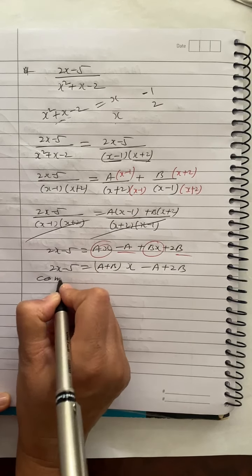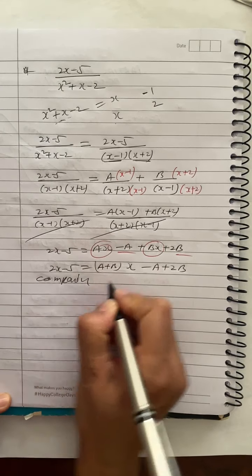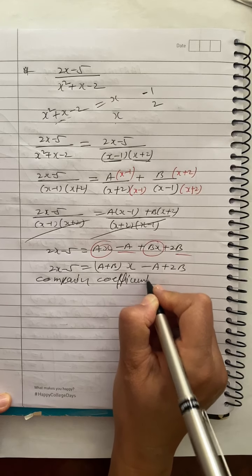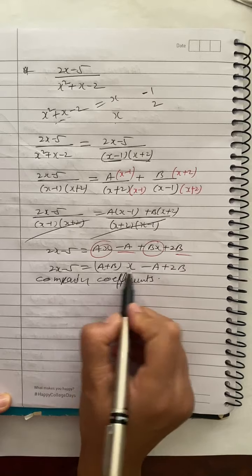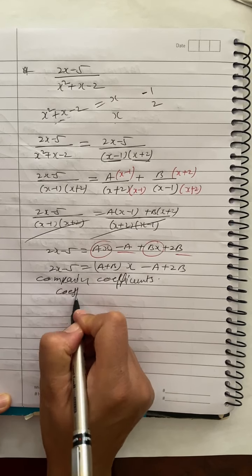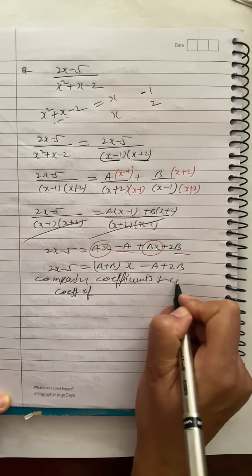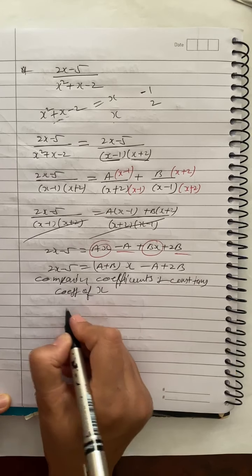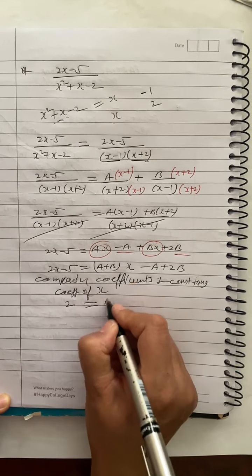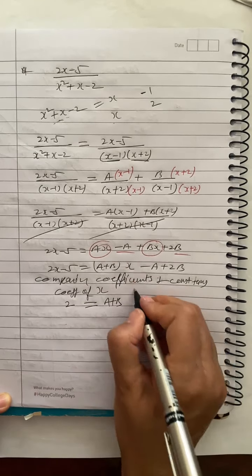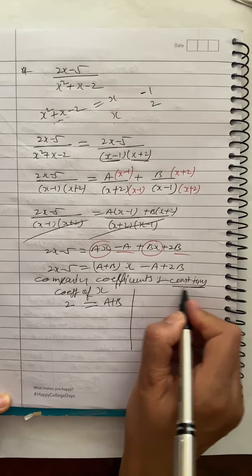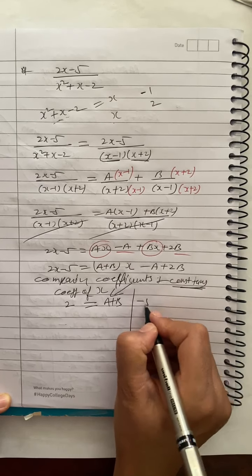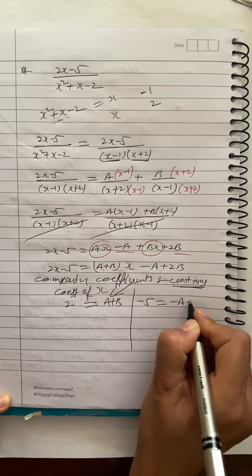Now comparing coefficients and constant terms. So the coefficient of x, left hand side is 2, right hand side is A plus B. So it gives me one equation. And the constant term: negative 5 is equal to negative A plus 2B.